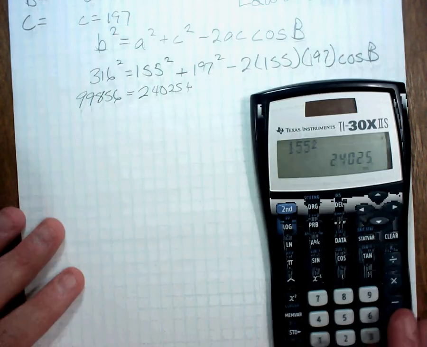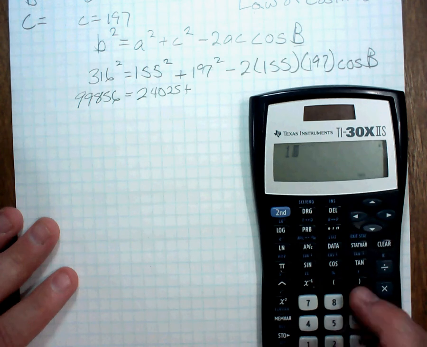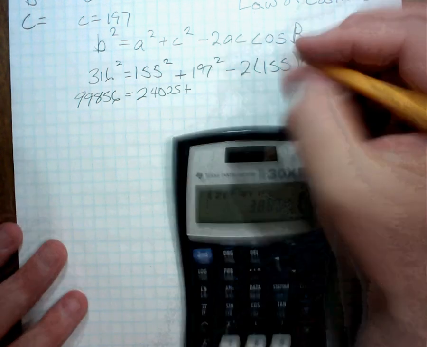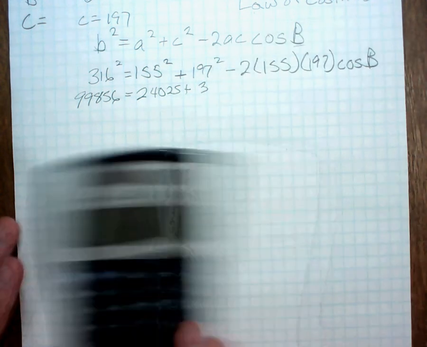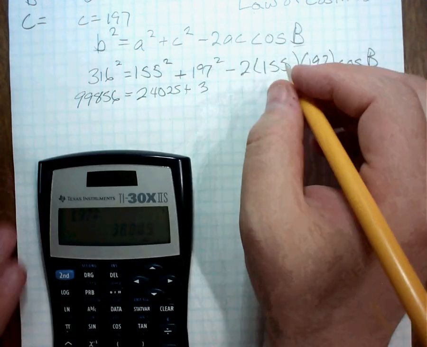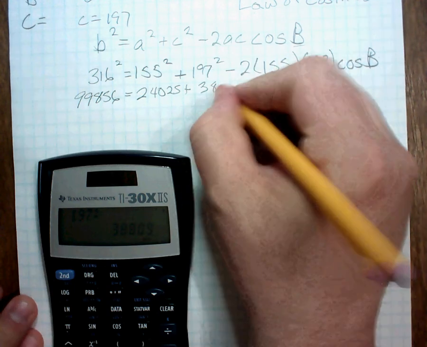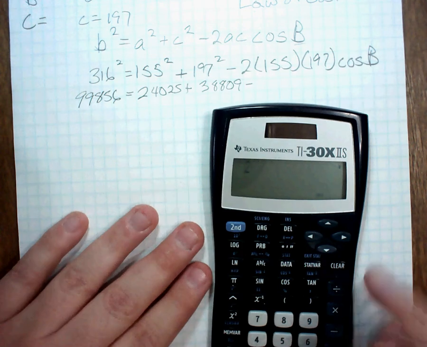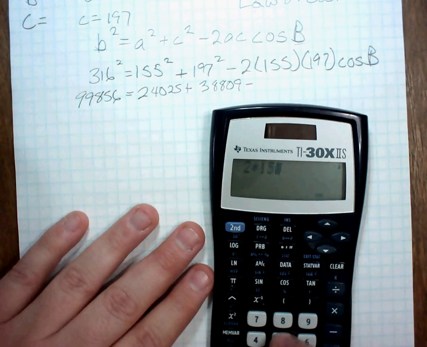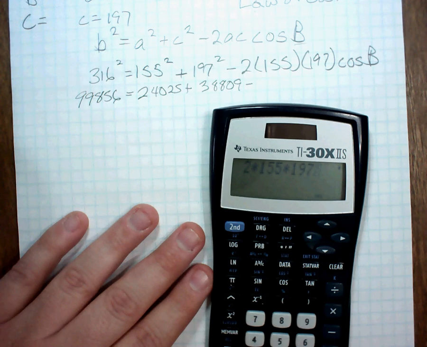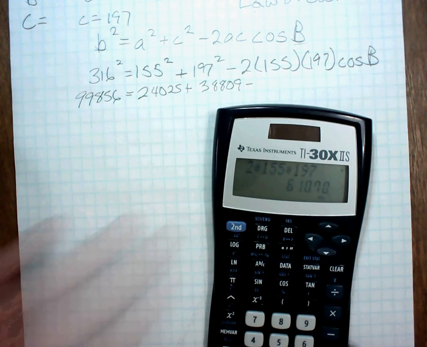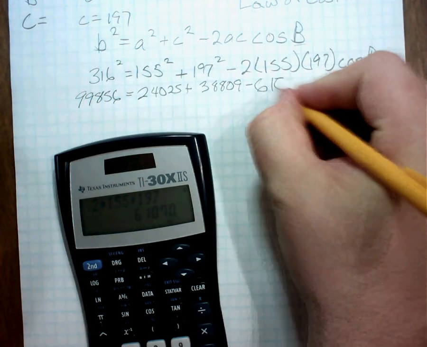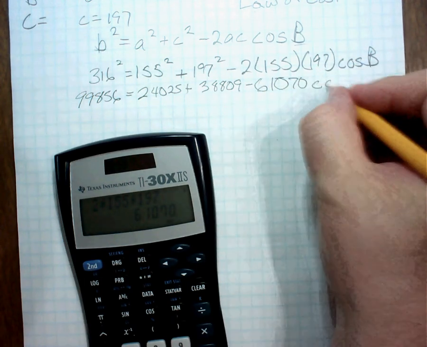And then 197 squared is 38,809, minus, and then we're going to take 2 times 155 times 197, which is 61,070, minus 61,070 times cosine of b.